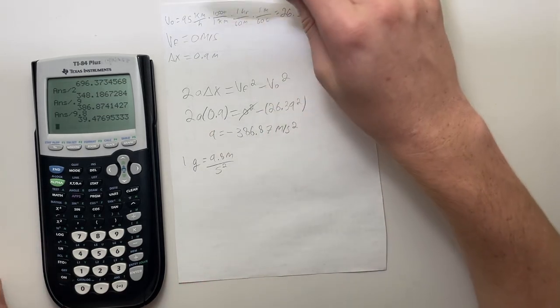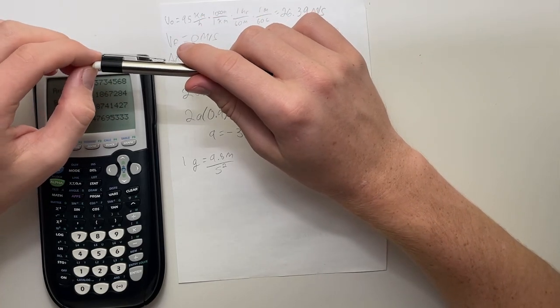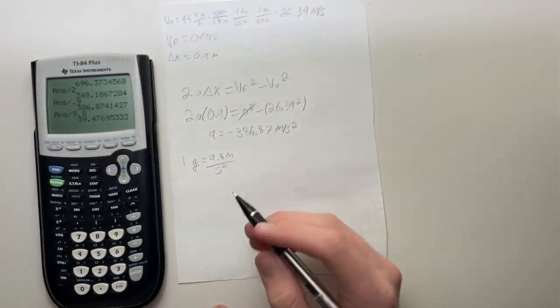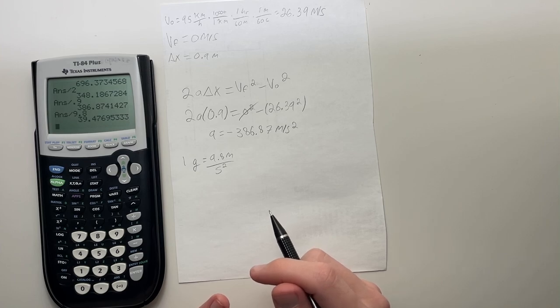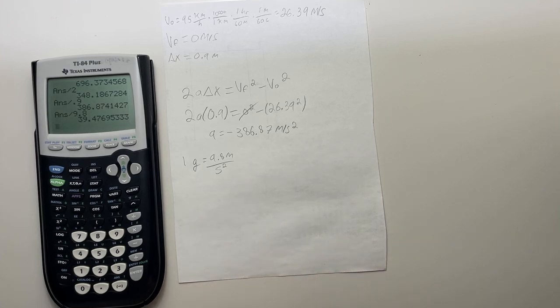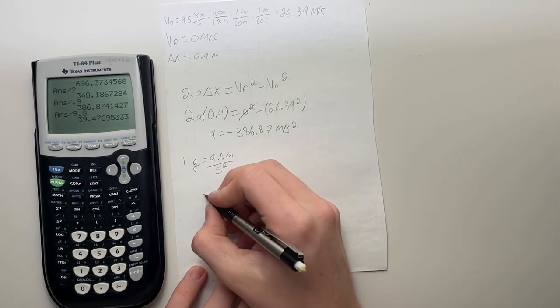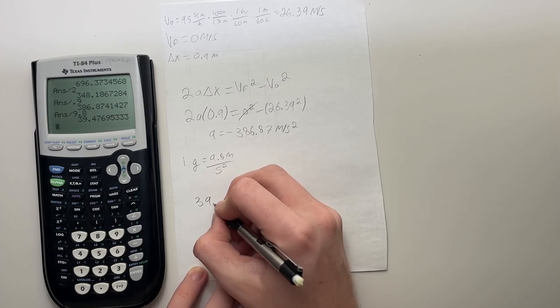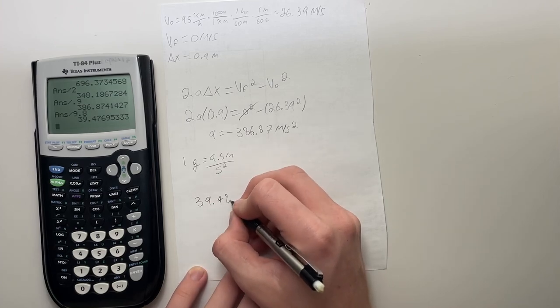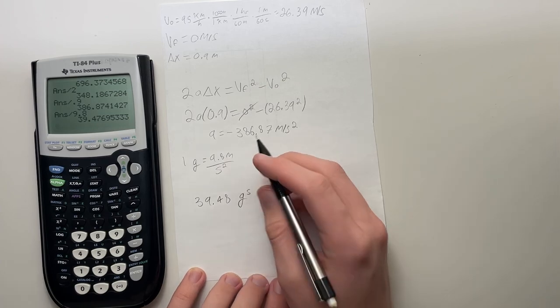Because 1g is just your daily, everyday gravity that you experience. But when you're decelerating a lot, you experience several g's. So that's why we're dividing it. So this is going to give us 39.48 g's. And that is our final answer.